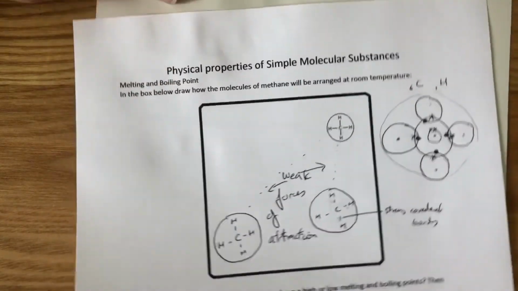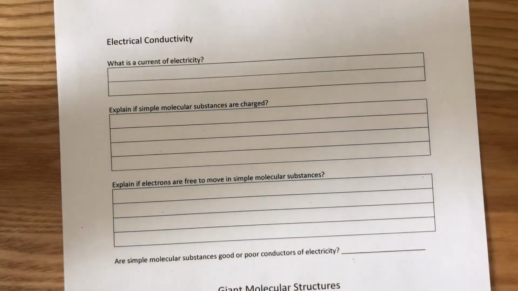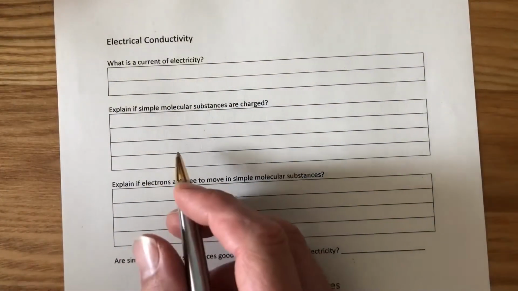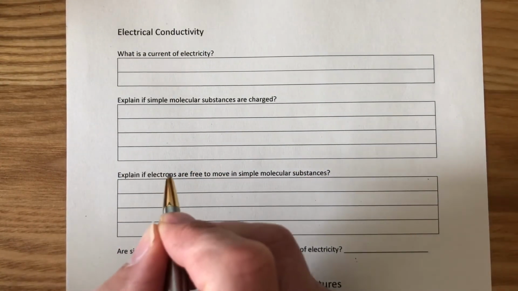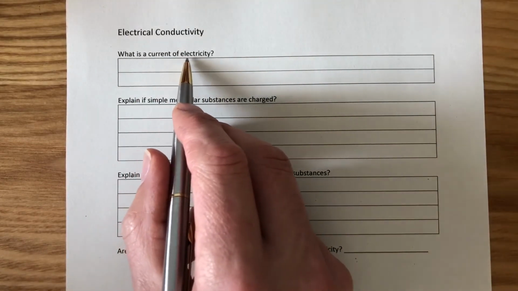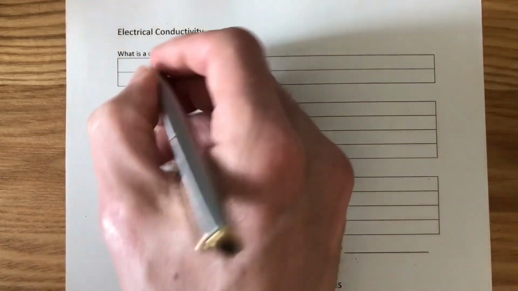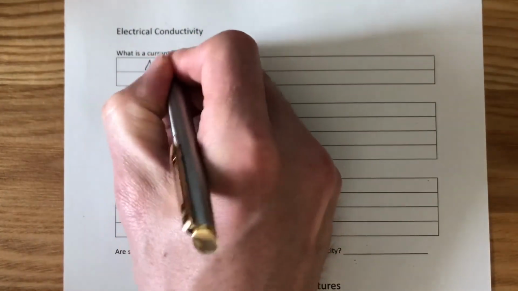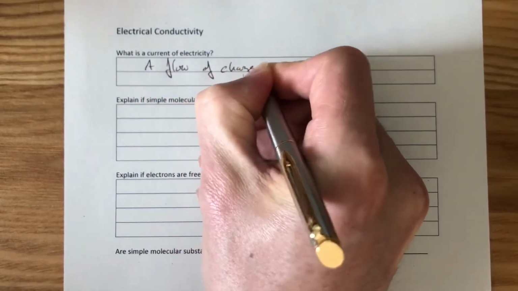So we have to describe melting points and boiling points for every type of bonding. We also have to talk about electrical conductivity. Do simple molecular substances conduct electricity? We did this for ionic, and the first thing we did to make sure we understood was to define what a current of electricity is. You cannot answer this question until you know what a current of electricity is. A current of electricity is a flow of charged particles.